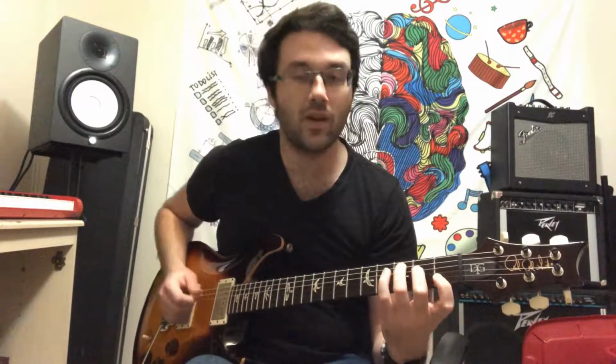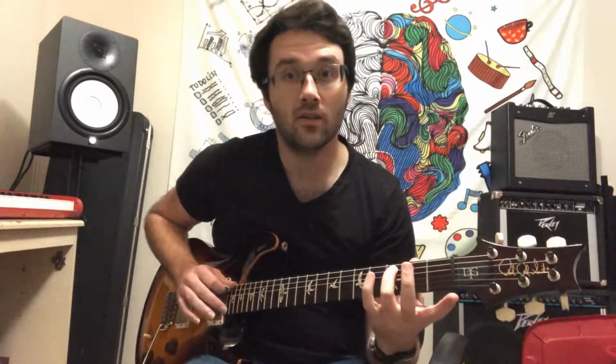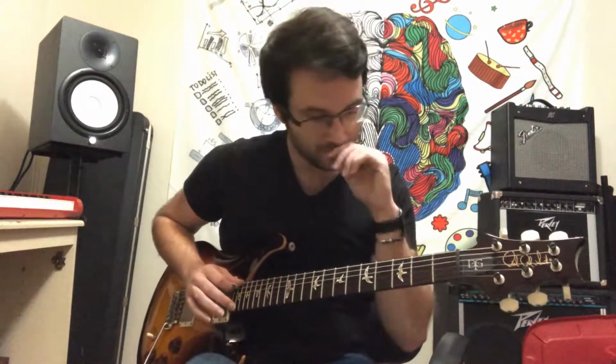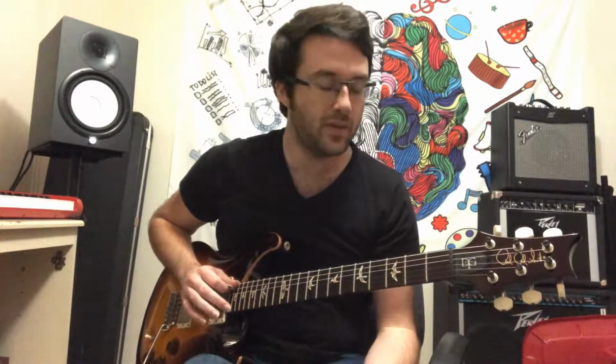Okay, so the way that we build a C major triad, or any triad in the key of C for that matter, is starting from whatever note, whatever chord we would like to build, we're going to do a root, third, and fifth. So C major is going to be used for this example.